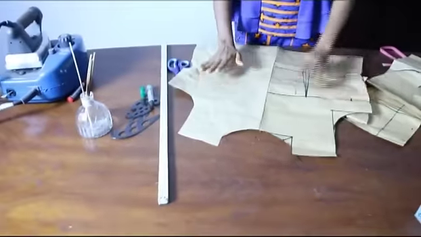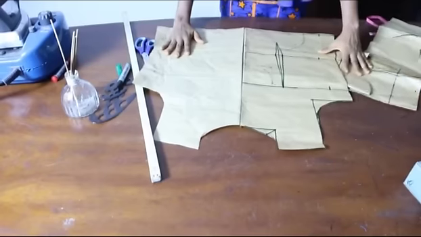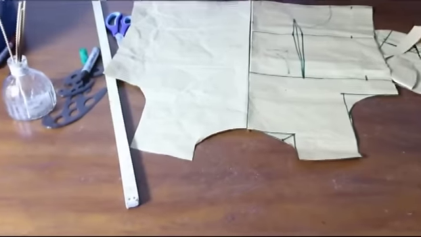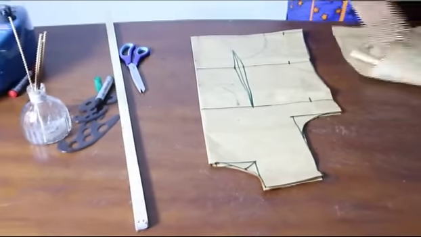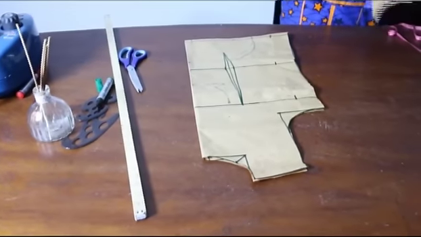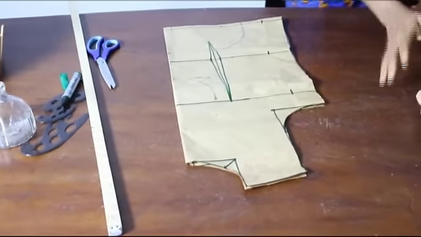With this, your front body is ready. Then to get your back body, it's very easy. You just place this front on the back, you create your zip lines, and you're good to go.